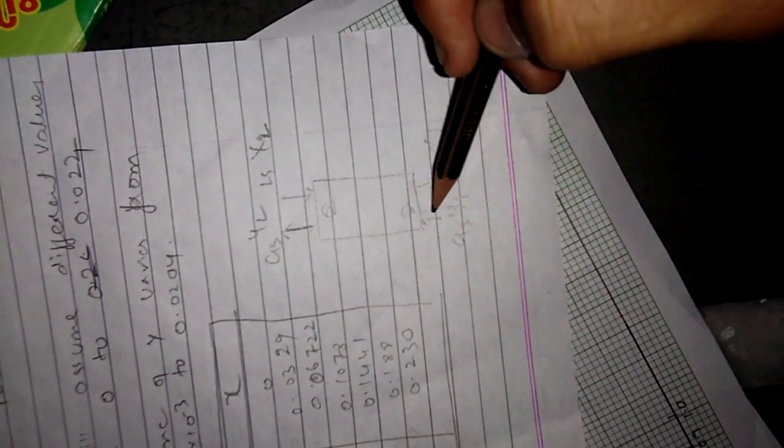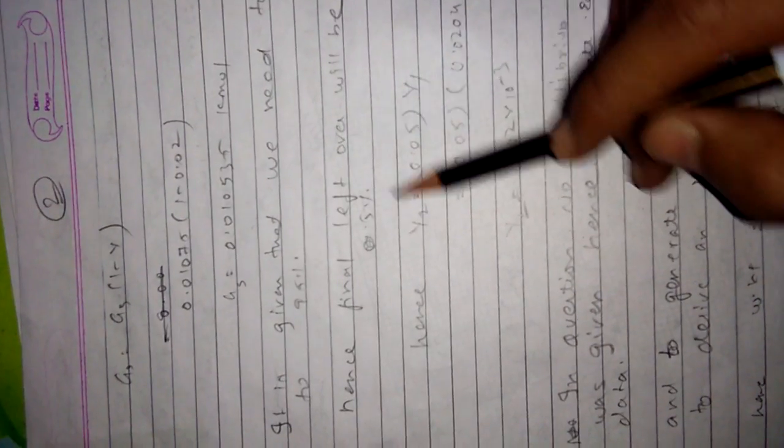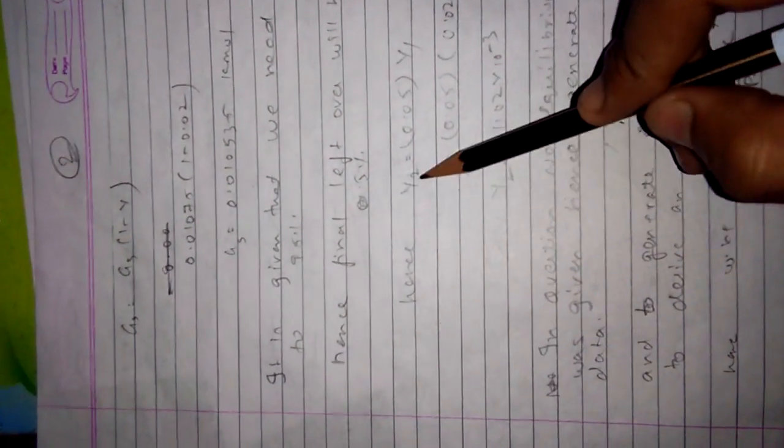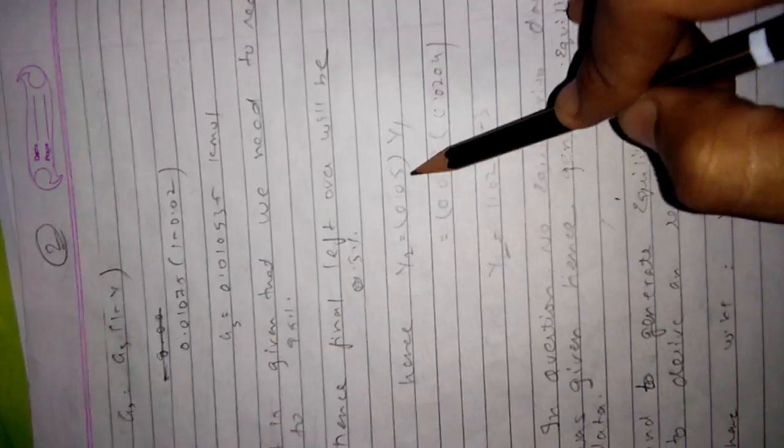Now it is also given in the question that we need to reduce this concentration. If you are entering this y1, this concentration has to be reduced by 95%. So if 95% is reduced, then the leftover will be 5%, right? Okay, so the concentration y2 is equal to 0.05 into y1, right? 5% is 0.05. So you will get y2 as 1.02 into 10 power minus 3.